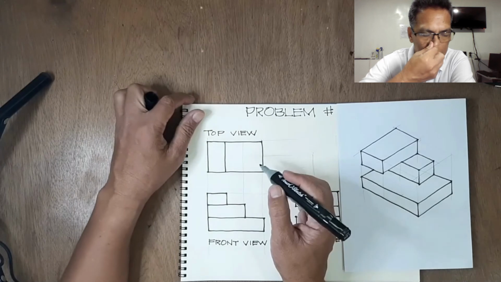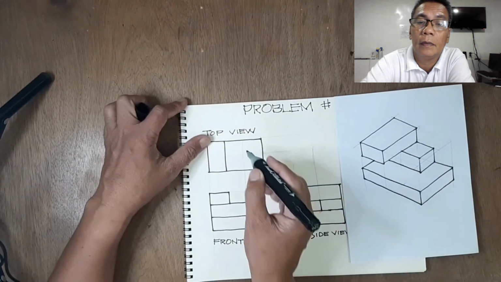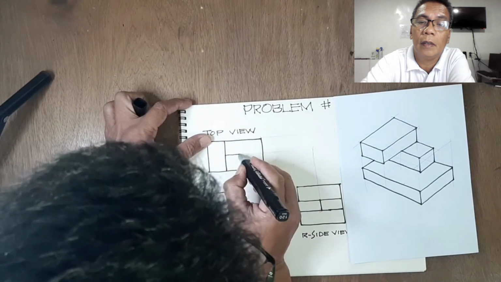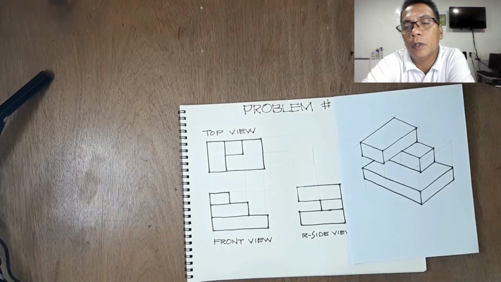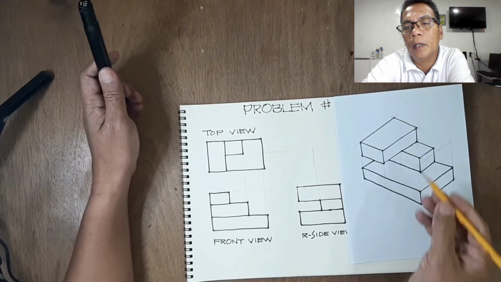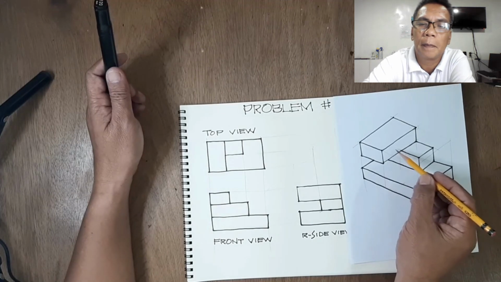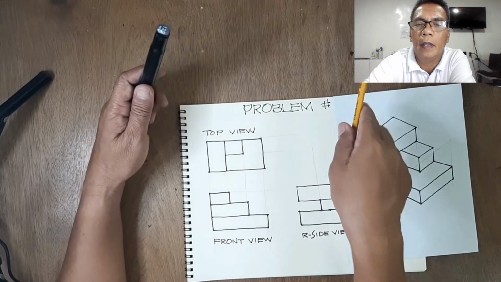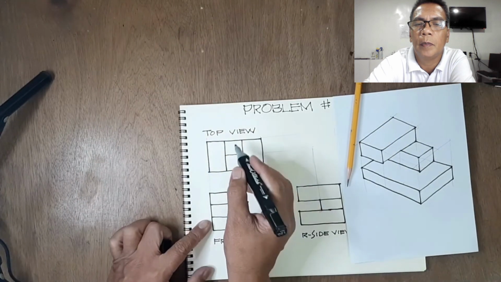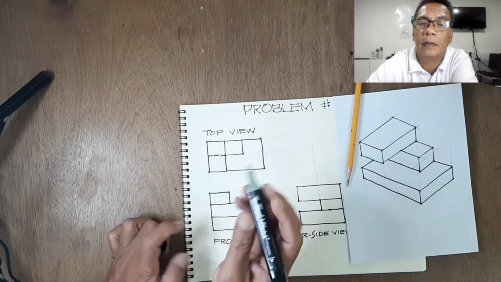So again, allow me to use a pentel to darken the object. And then since there is a hidden part on the object on the middle part, which is not visible on the top view, we need to draw again a hidden line representing the hidden part of the object characterized by dashed lines.